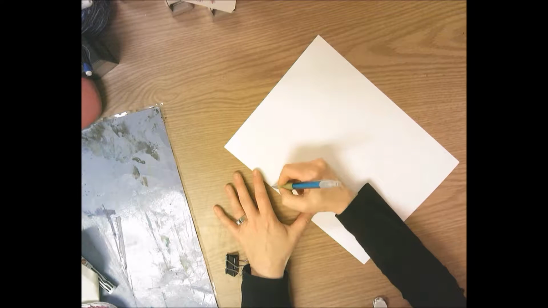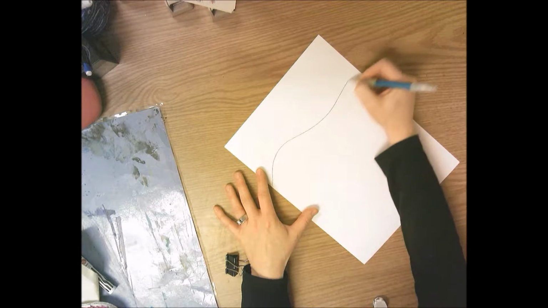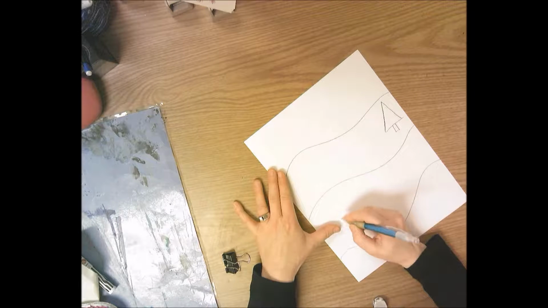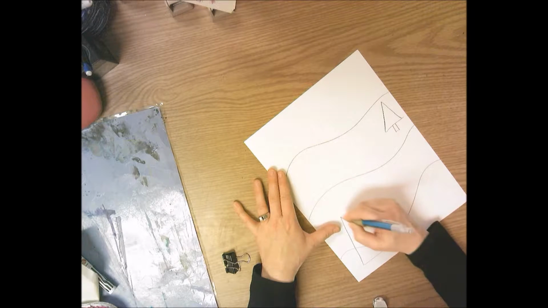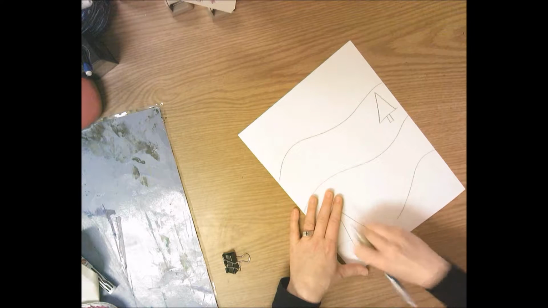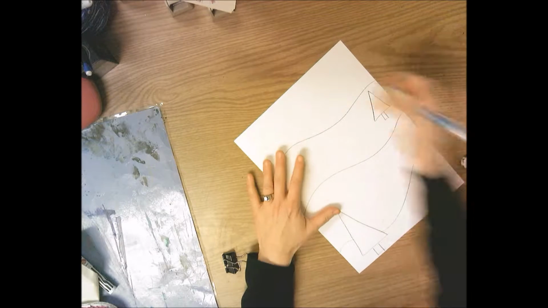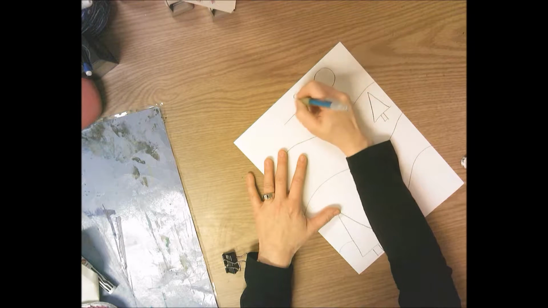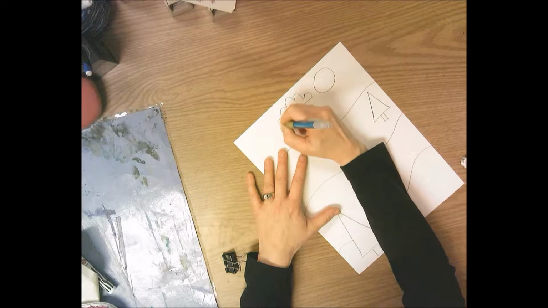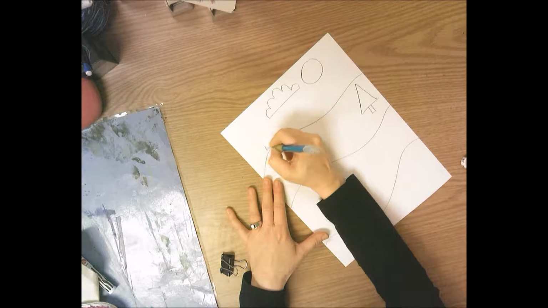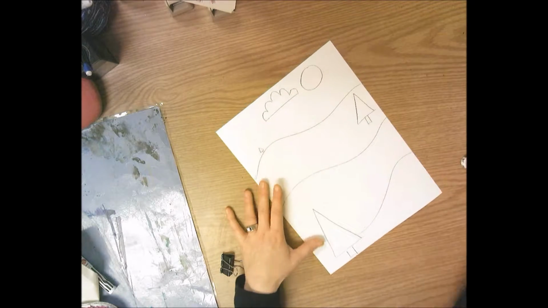So a landscape could be made up of different hills, and you could add some trees, and trees that are farther away are smaller, trees that are closer to us would be bigger. You can add the sun and some clouds, but you won't be adding anything that a man would have made. So it's just nature at its finest.